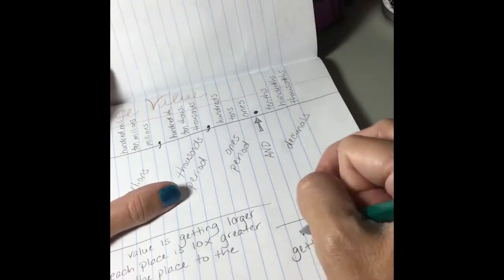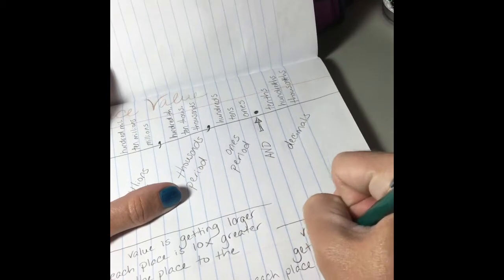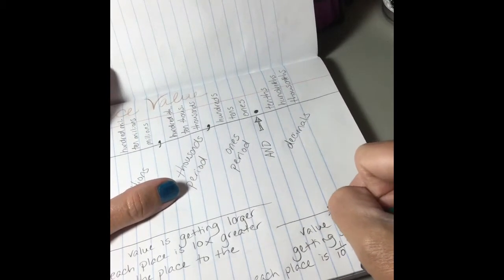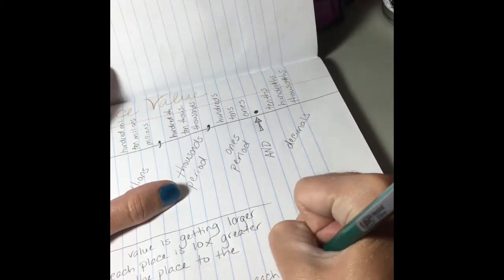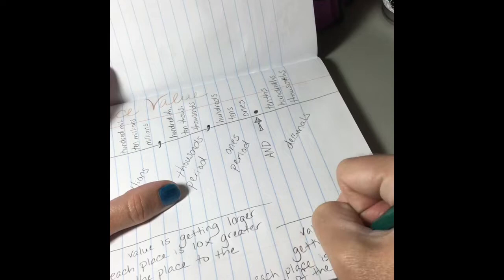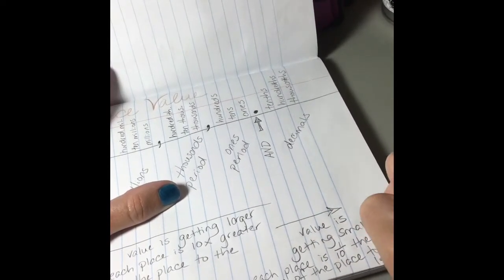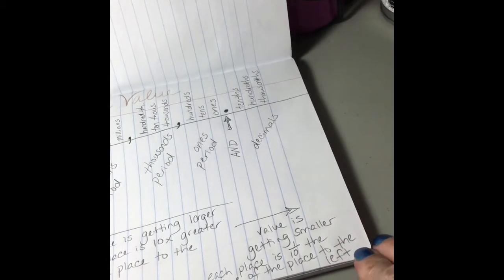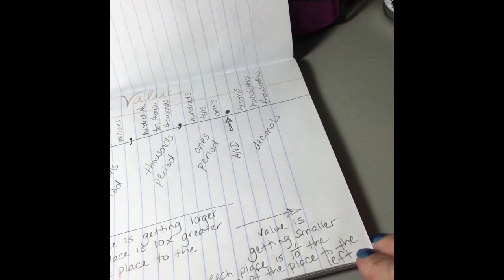Okay, each place is 1/10 the value of the place to the left. Okay, so a tenth is 1/10 of a 1. A hundredth is 1/10 of a tenth.